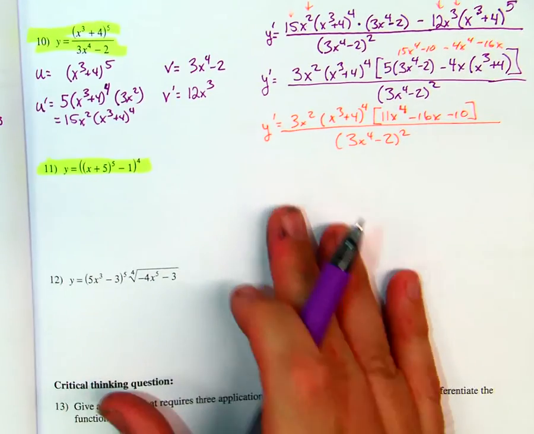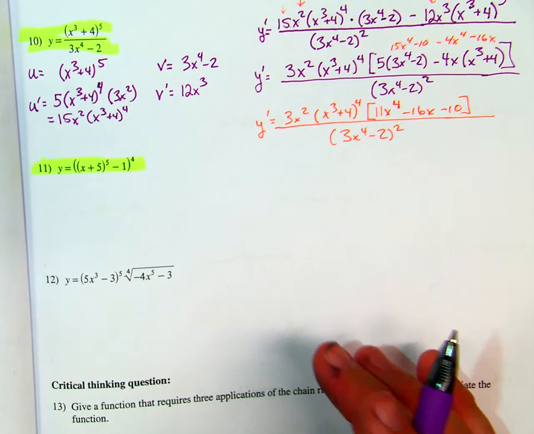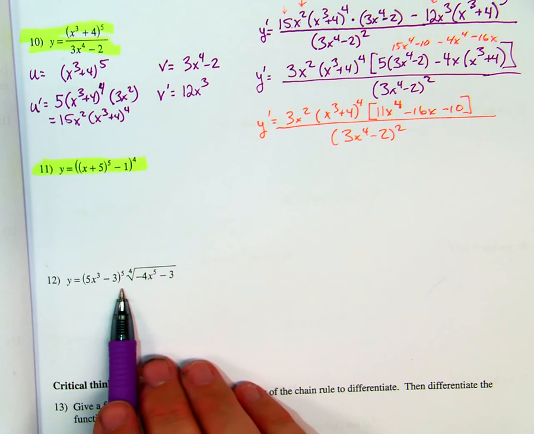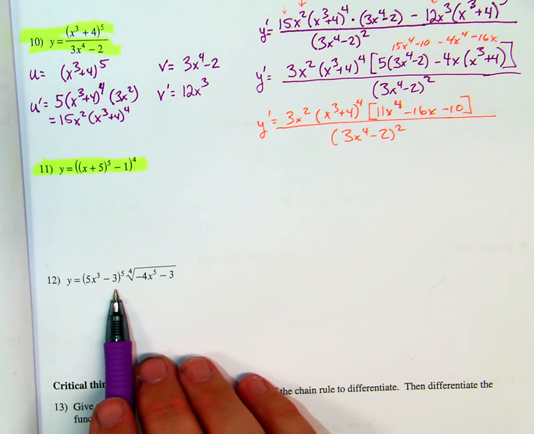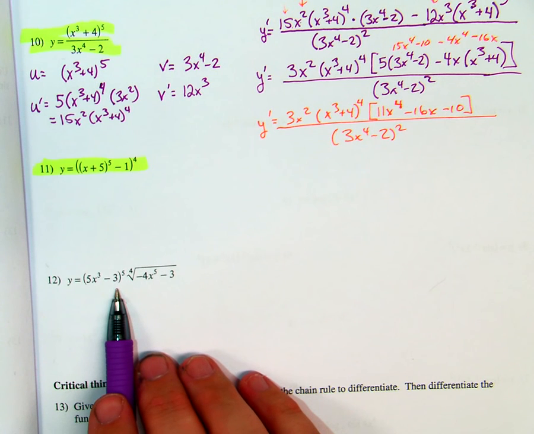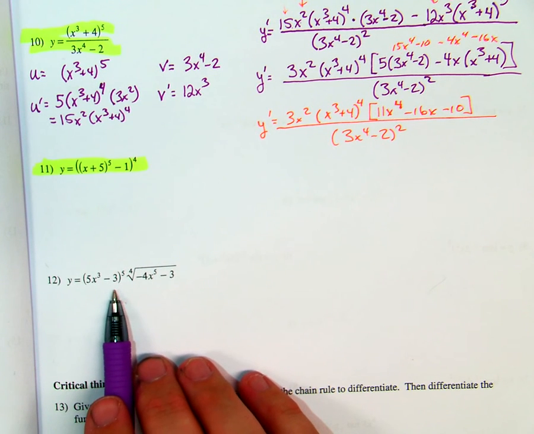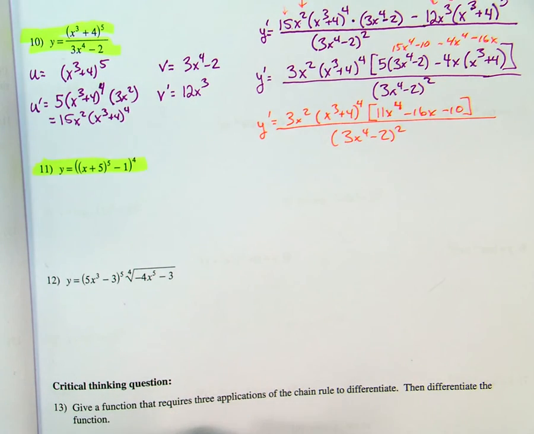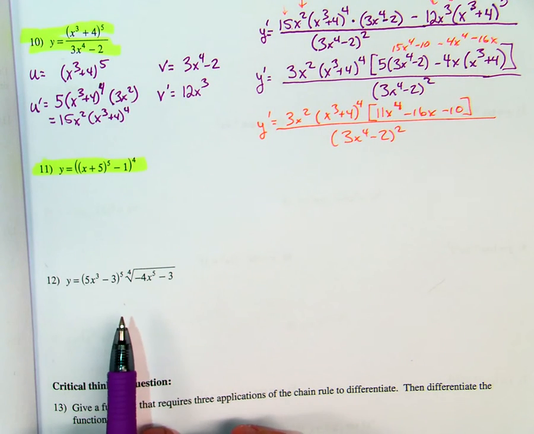I'm looking at this guy. Don't ask me to do this one. I might do that one later and make a video of it and put it online for you. Because it's nasty. Well, it's not nasty. It's just nasty. All right. Number 11.